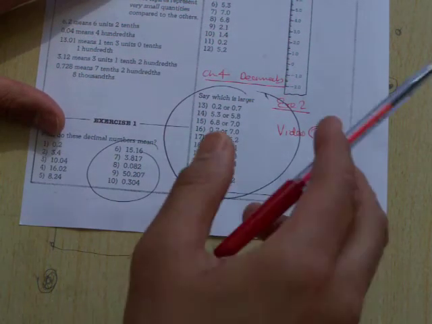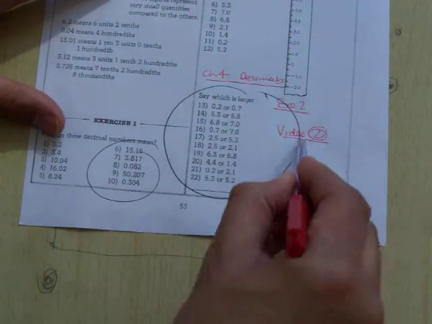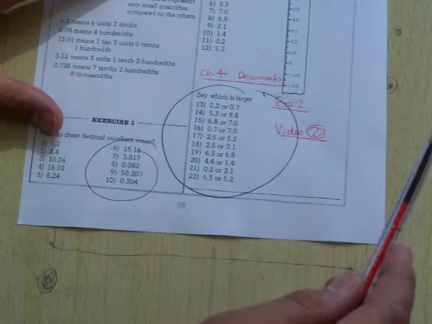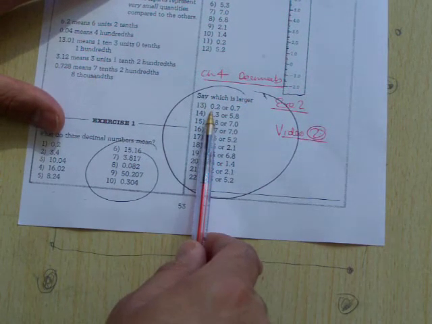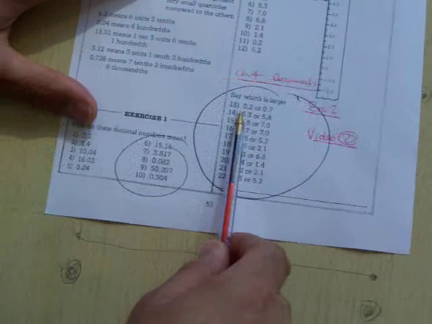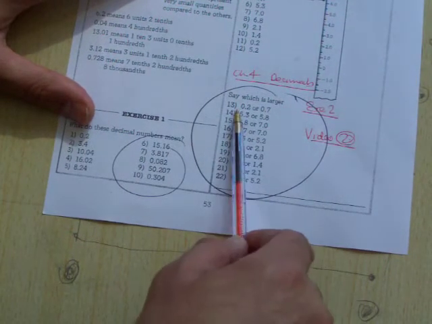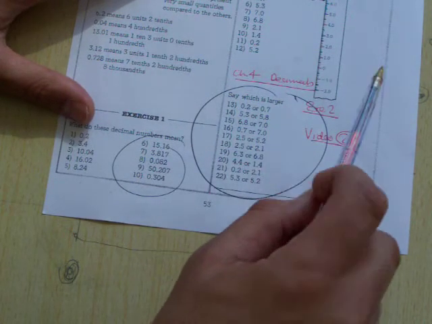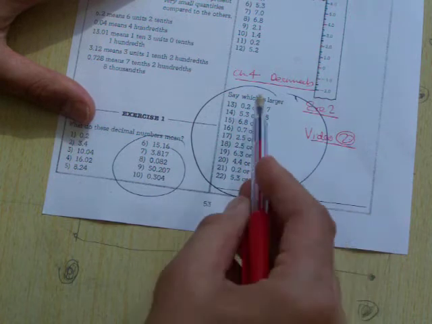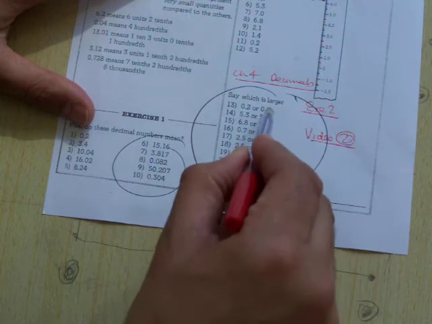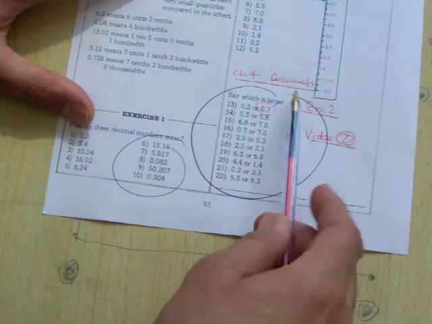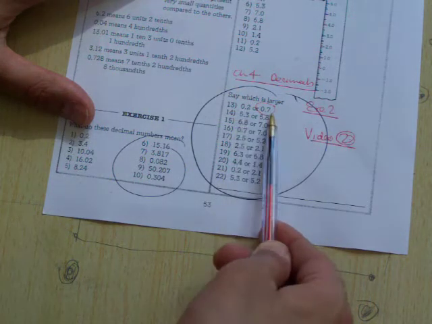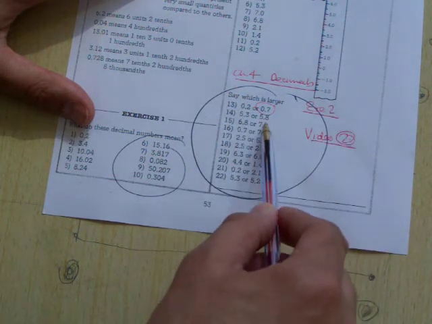Okay, next part of exercise 2, this is our video number 2. We have to say which one of these is larger. Okay, 0.2 or 0.7. So out of these two, which number is larger? 0.2, 0.7? 0.7. Why? Because the 7 in the same place value is bigger than the 2. 5.3 and 5.8?